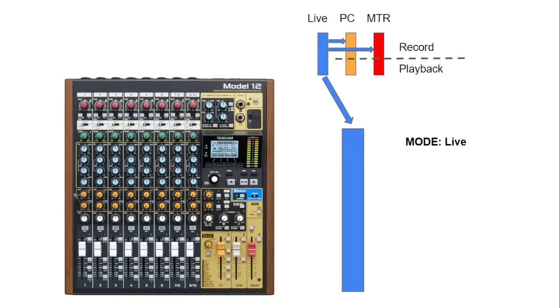When we have the mode switch in live, that means the channel is receiving the audio source from the live input, like the microphone or the guitar, etc. But at the same time, that raw, unedited, unprocessed audio is being sent to the PC via the USB and to the multi-track recorder. Now, when we set the mode switch to PC, the channel is receiving the audio from the PC, the USB out.